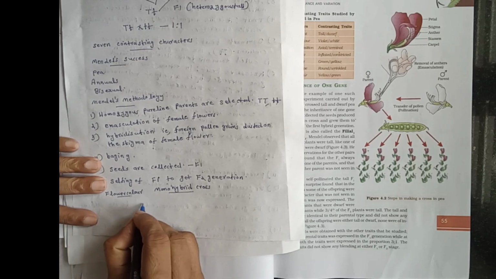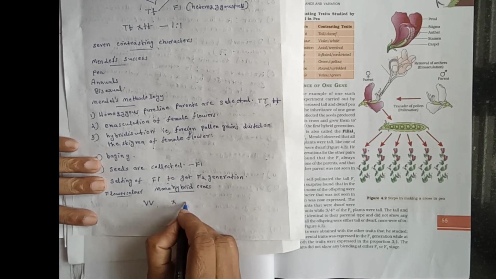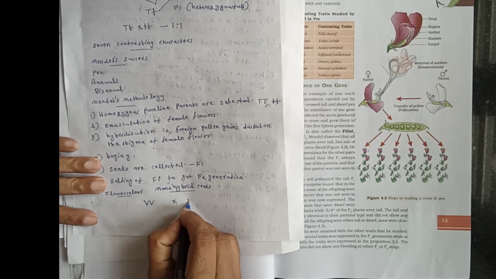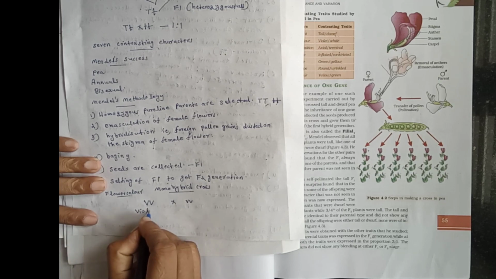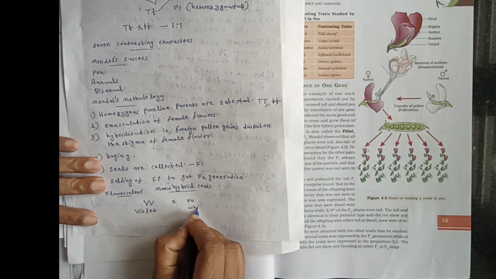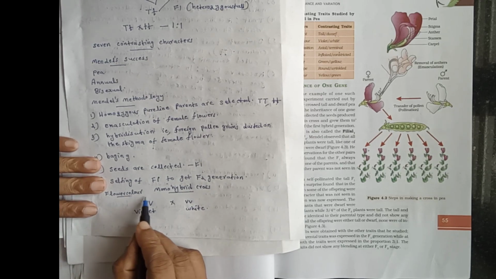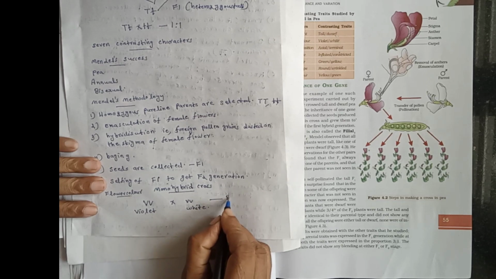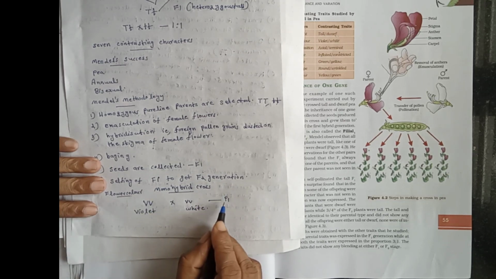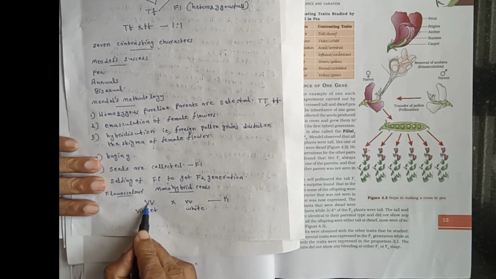Take violet flower and white flower. This is the dominant parent and this is the recessive parent. These are known as the parental generation. We take the first letter of the dominant character.